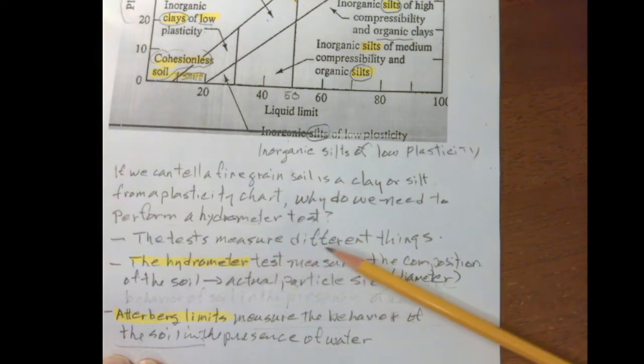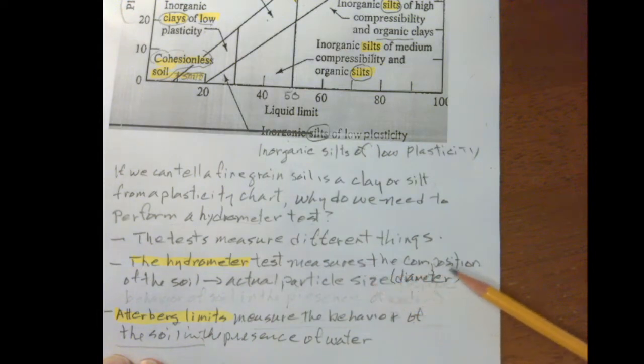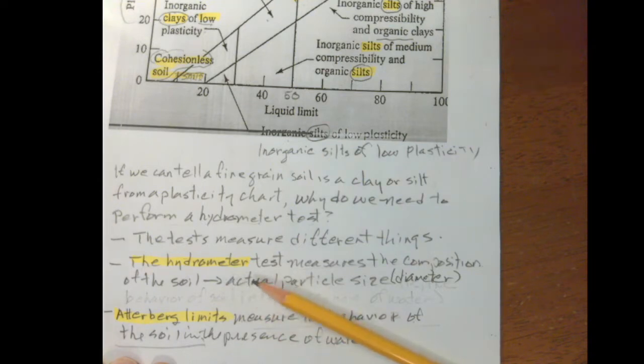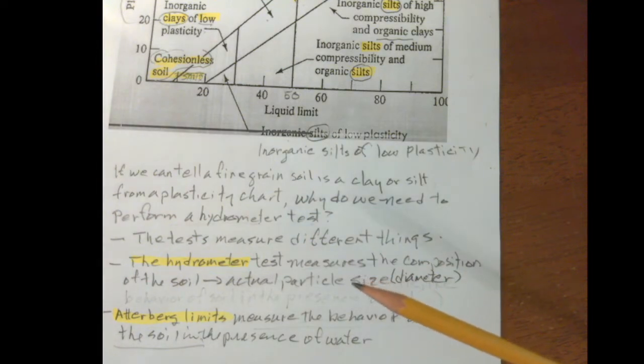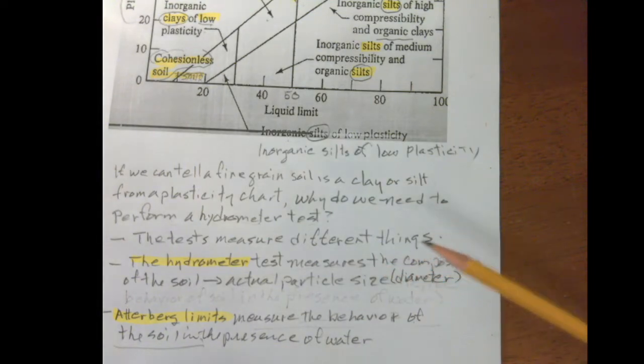Well, the tests measure different things. The hydrometer test measures the composition of the soil. In other words, it measures the actual particle sizes. The Atterberg limit is a measure of the behavior of the soil in the presence of water. As you can see so far, water has entered into all of these limits, and shrink and swell, we dealt with early on.